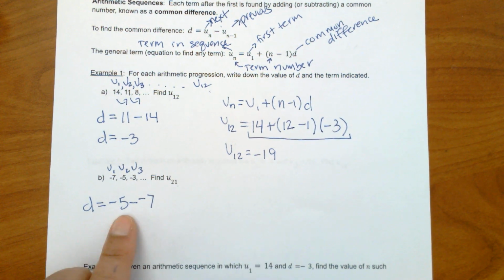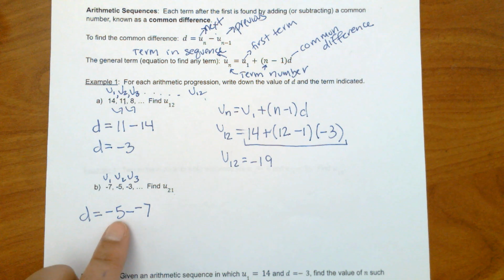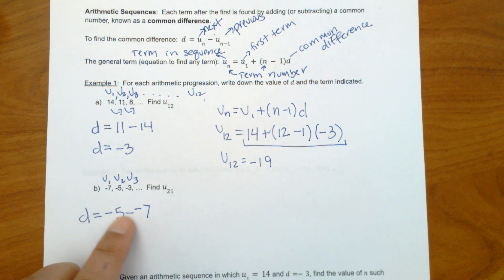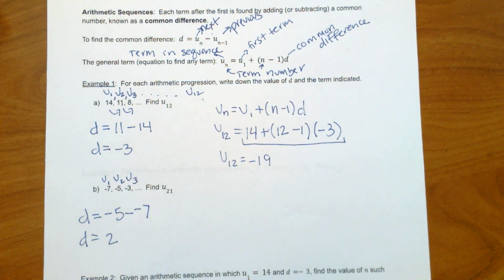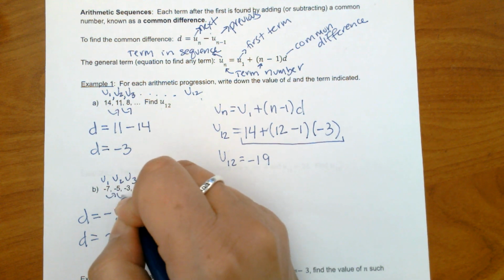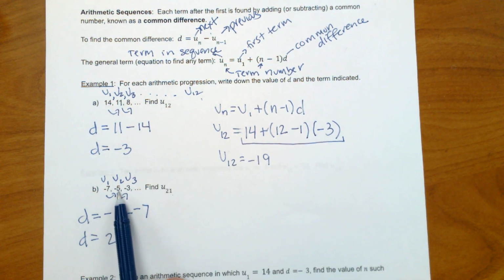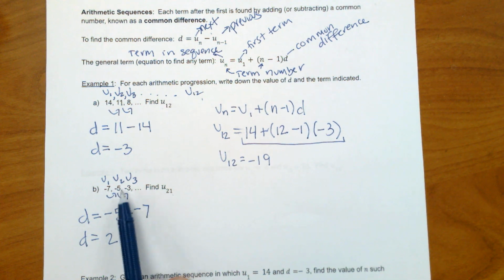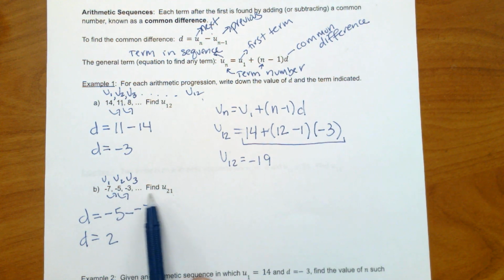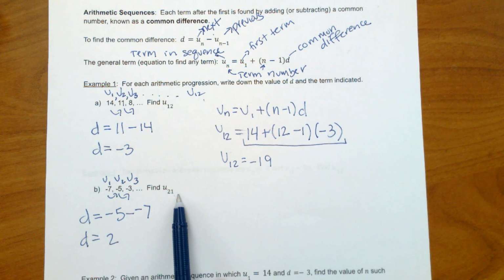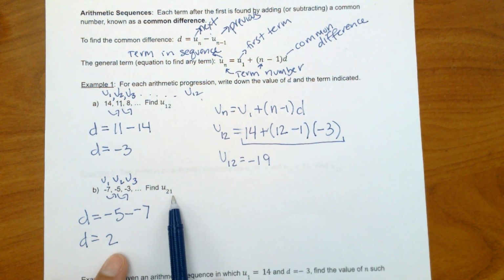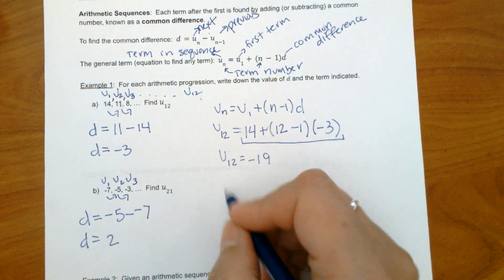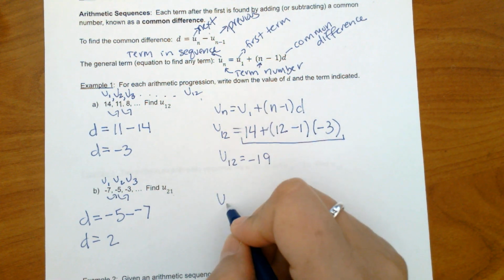Be careful, because this is going to be the next term, which is negative 5, minus, and this is a negative 7. So it's minus a negative. And when we do that, we're going to come out with 2, which means that we're adding 2 every time. Negative 7 plus 2 is negative 5. Negative 5 plus 2 is negative 3. Now, we have to go all the way to the 21st term. You could keep adding 2 until you get to the 21st term. That's absolutely fine. However, I'm going to use our general term.